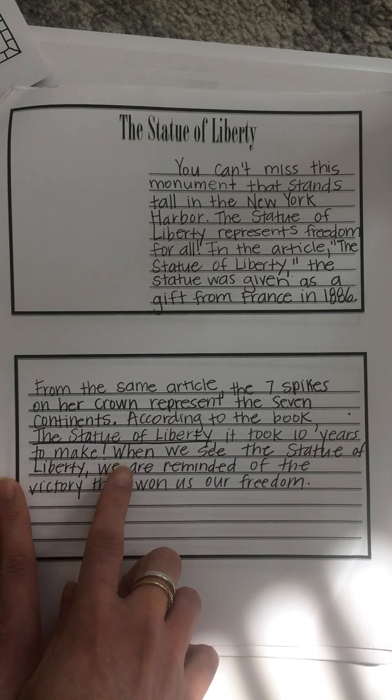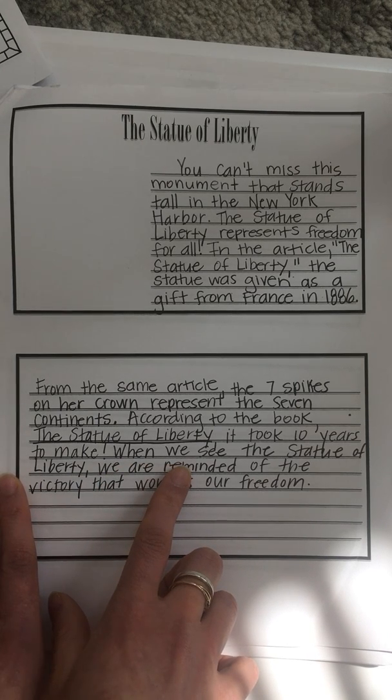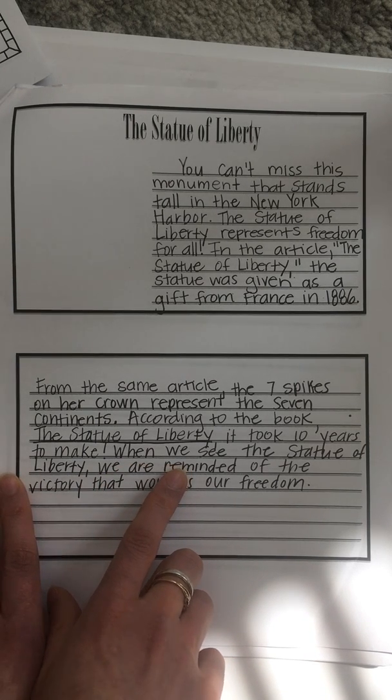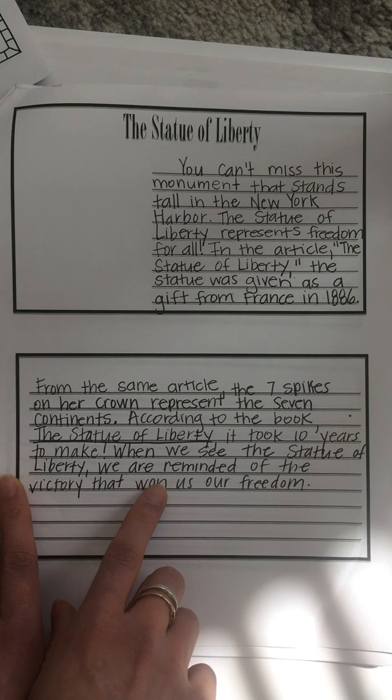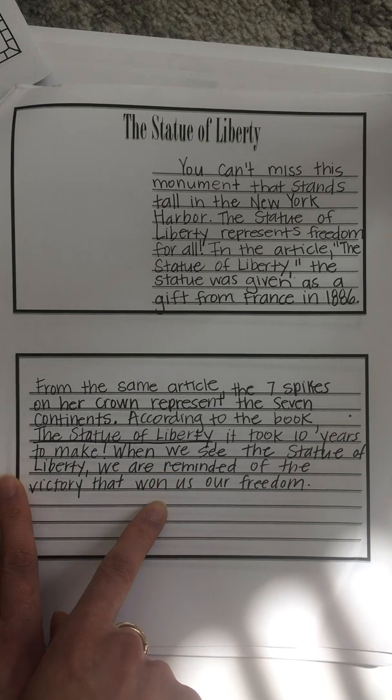And then you need a conclusion sentence for the Declaration of Independence. And our example here for the Statue of Liberty was, when we see the Statue of Liberty, we are reminded of the victory that won us our freedom.